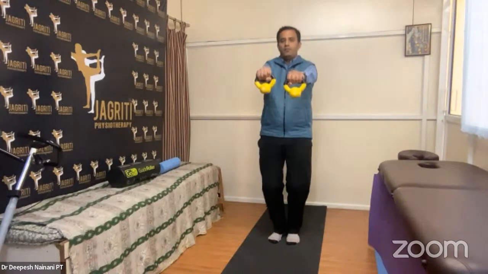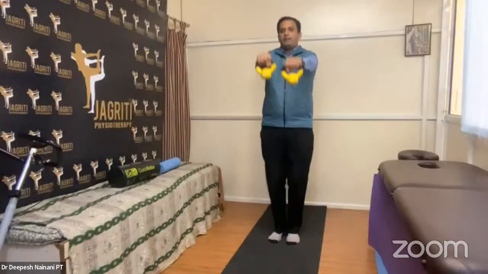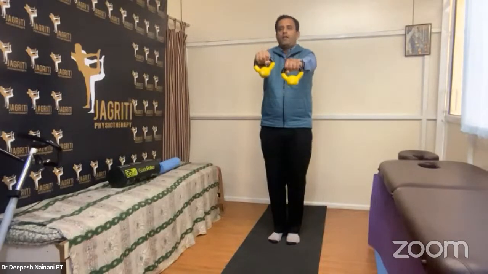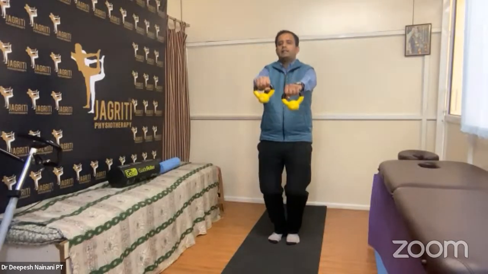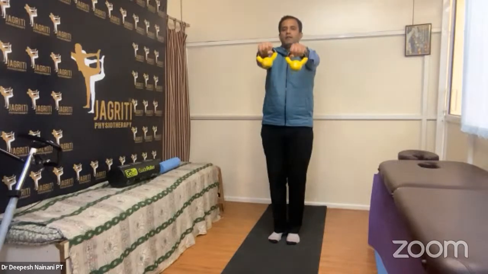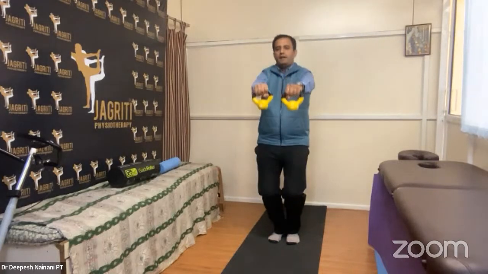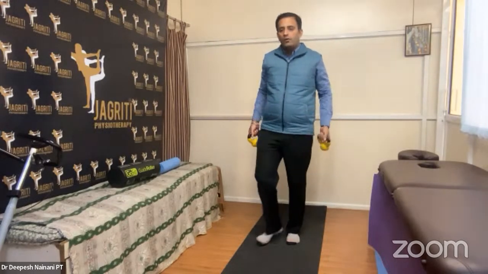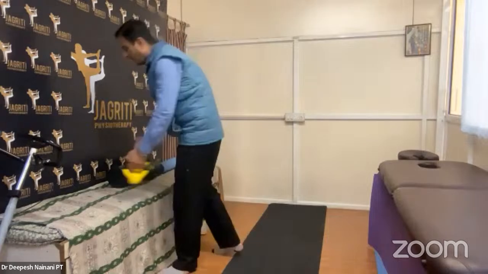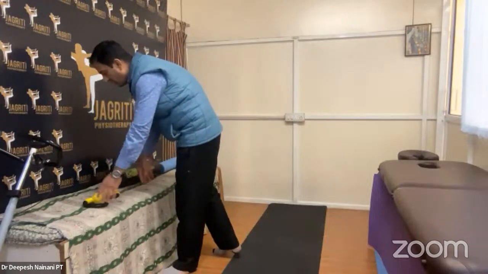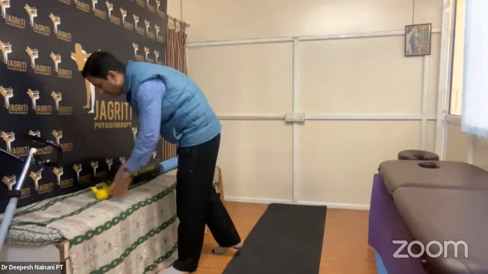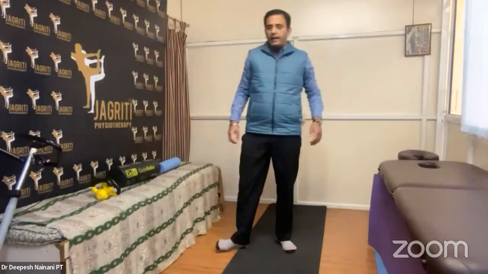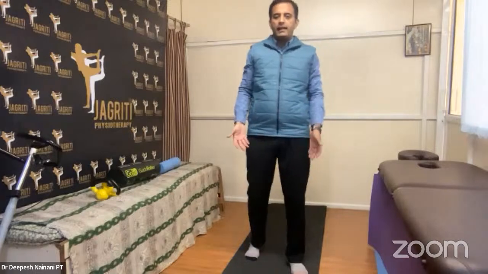It's an equal four-limb movement. So it will increase our balance and proprioception also, because I'm doing movement with both of my hands and both of my legs.